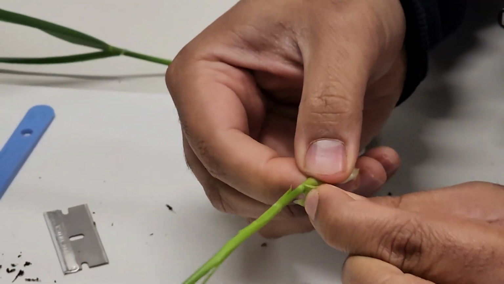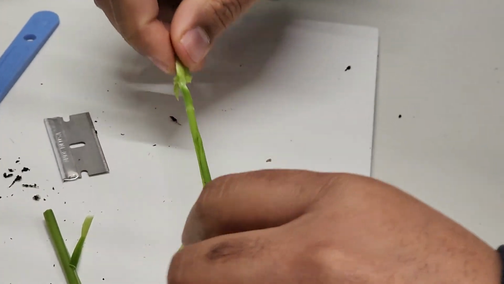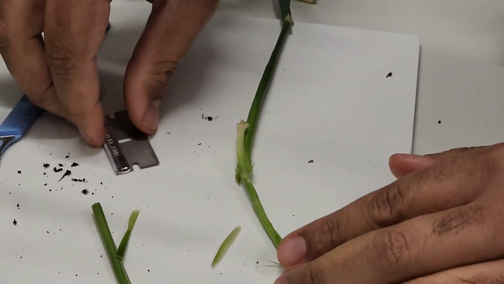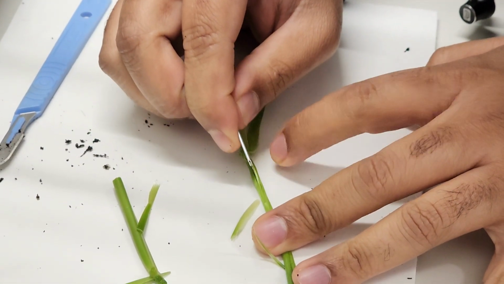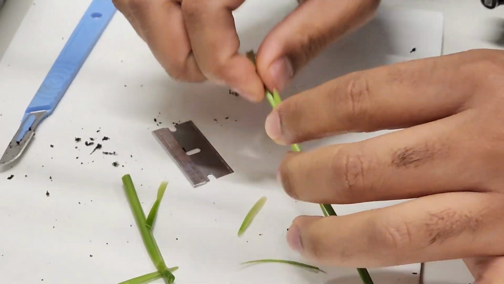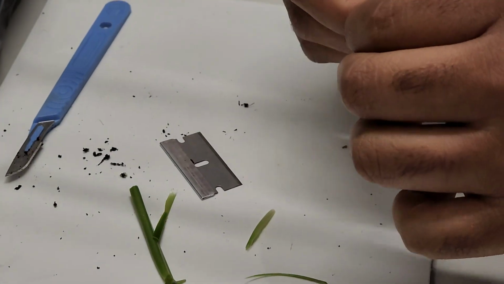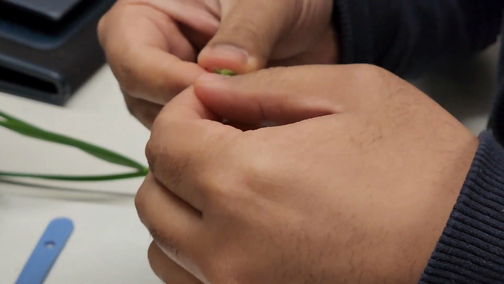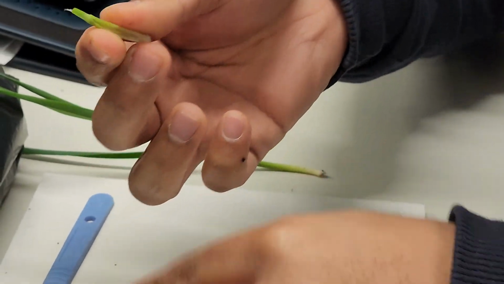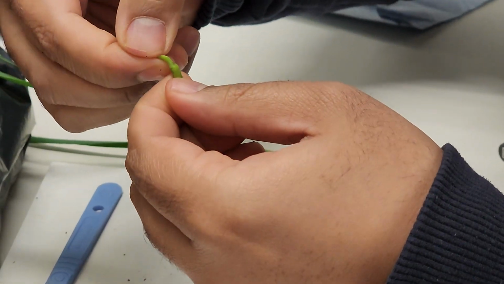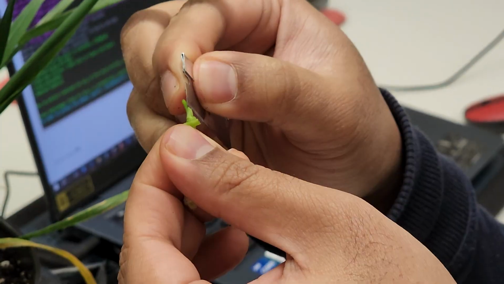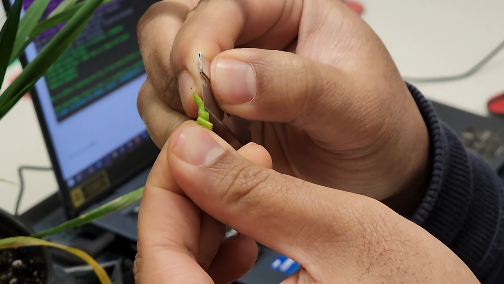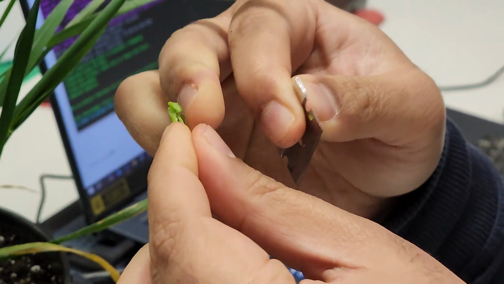Okay. If I'm right, there should be meristem in there. This is hidden. Let's see. Anybody in there? Anybody in there? Where are they?